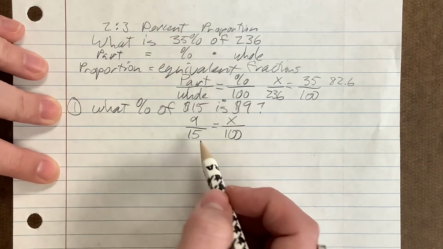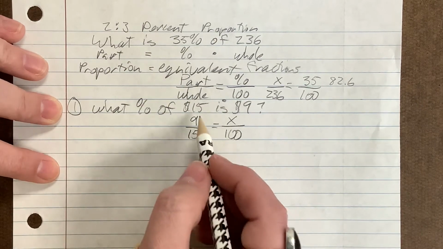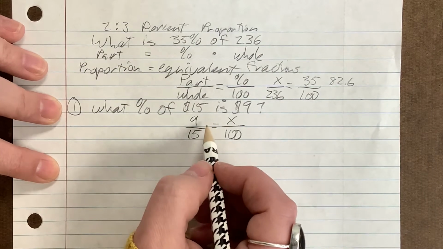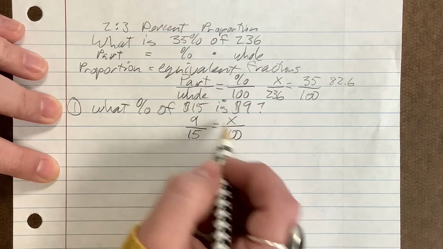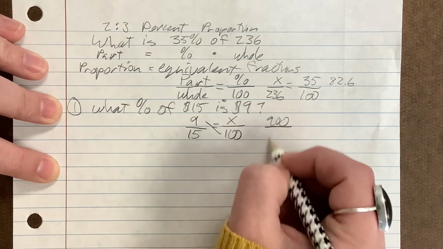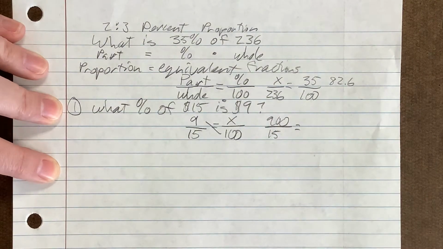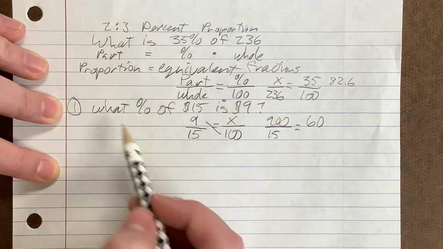So if we have the part and the whole, we can divide them, and essentially that gives us the decimal form of the percent. But we can cross multiply here. I think filling it out here makes it easy because then we don't have to worry about decimals to percents and all that stuff. So 9 times 100 is 900. And then we divide by 15. And we use a calculator because that makes things easy. And I got 60.